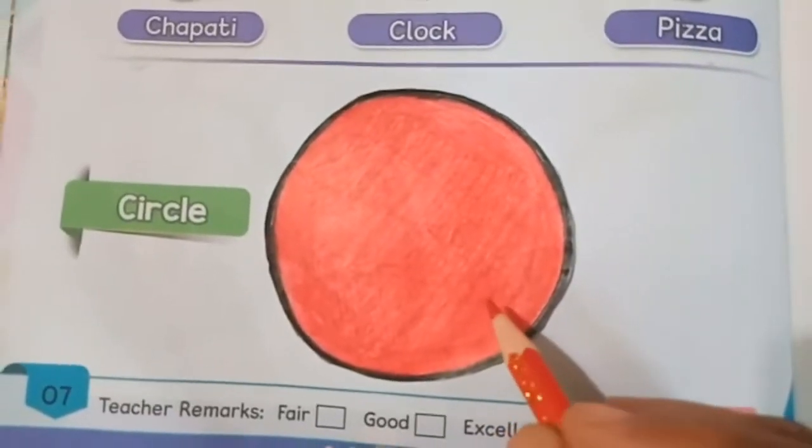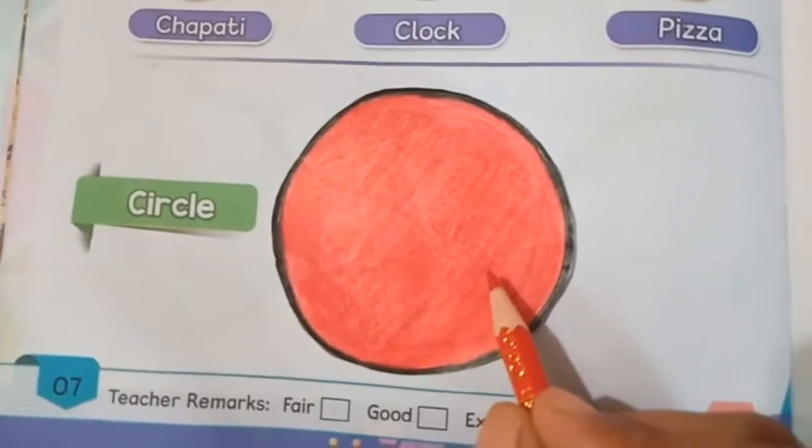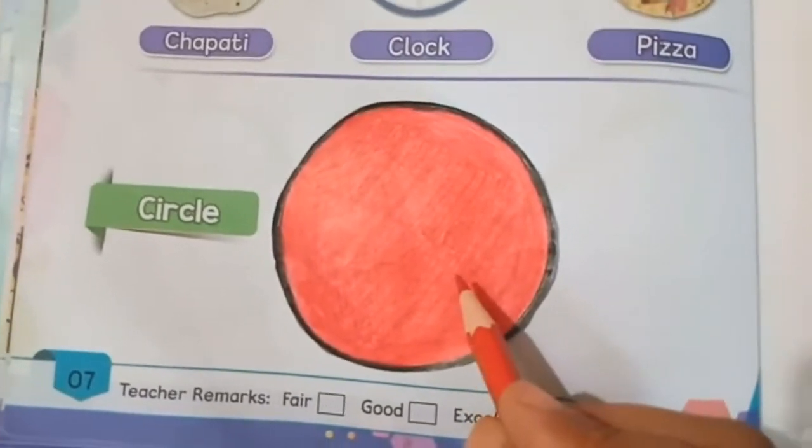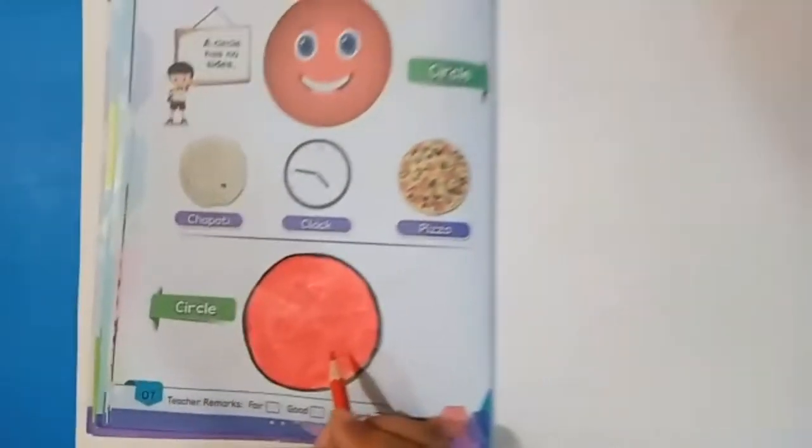Okay, dear students, you use red color in circle. I have done it. You also do it at home. This is your today's work.